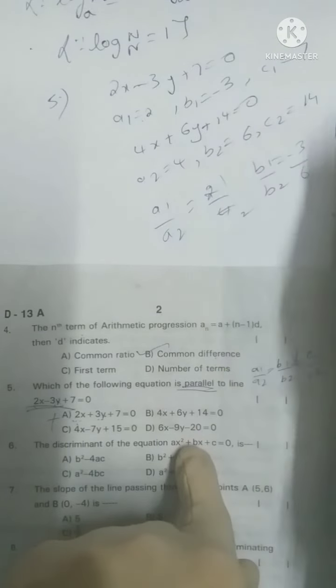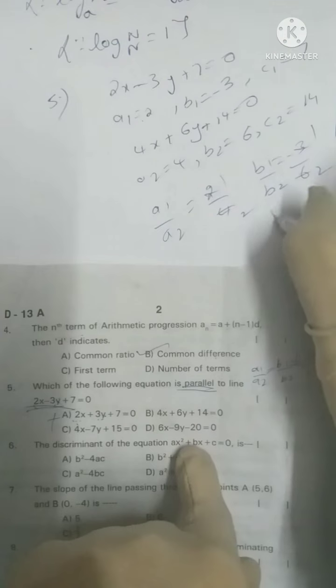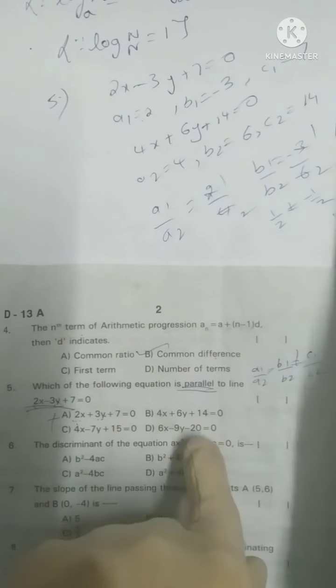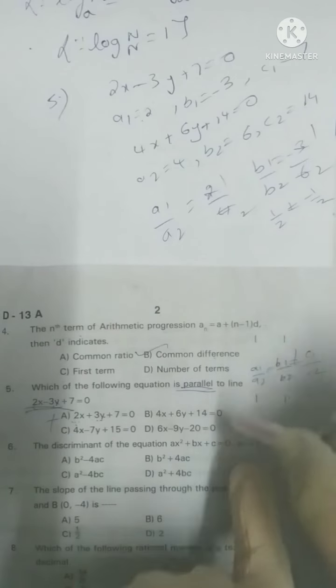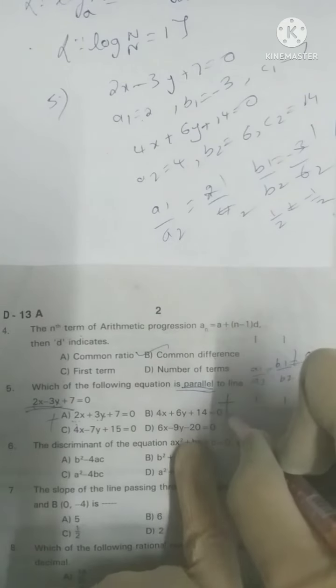2 1s are 2, 2 2s are 4, 3 1s are 3, 3 2s are 6. We know 1 by 2 is not equal to minus 1 by 2. But the condition which we should get for parallel lines is a1 by a2 is equal to b1 by b2. So option B is also not possible.